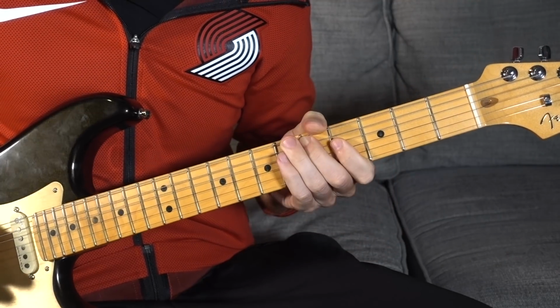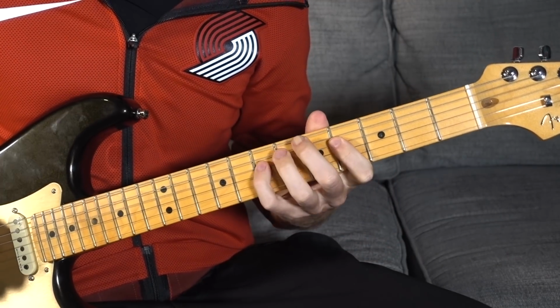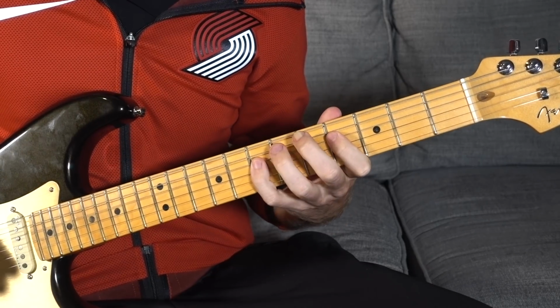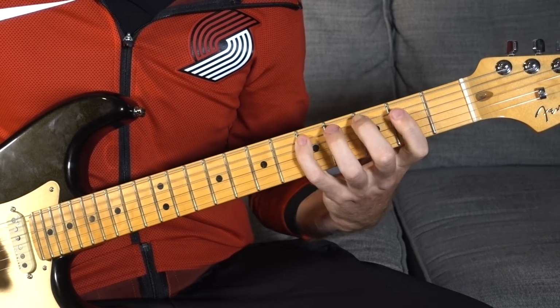Now, if you want to get a super modal sound, you could do the same position over both chords, okay? Because again, at its core, these are both major chords. The only thing that makes a major chord is its root, its 3rd, and its 5th. And regardless of which of these positions you are, the 1, 3, 5 to make up the chord is going to be the same. That's why they're both major chords.